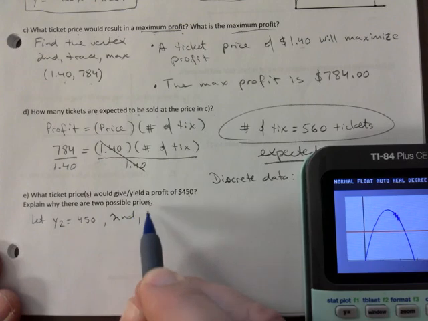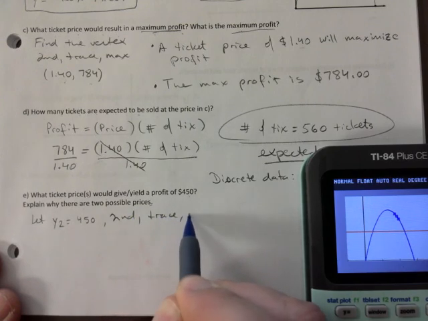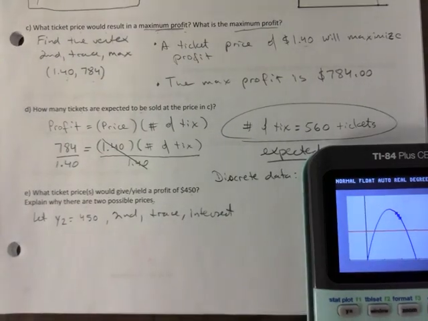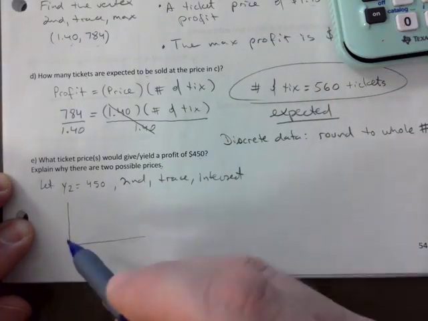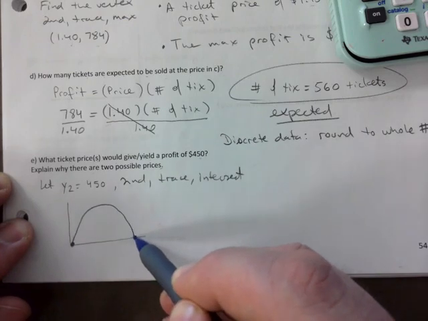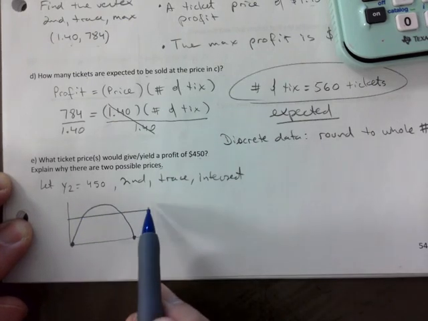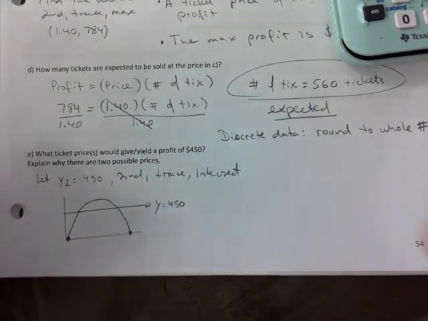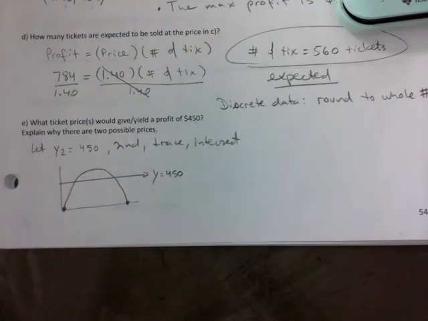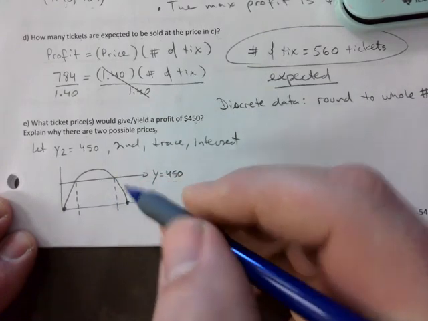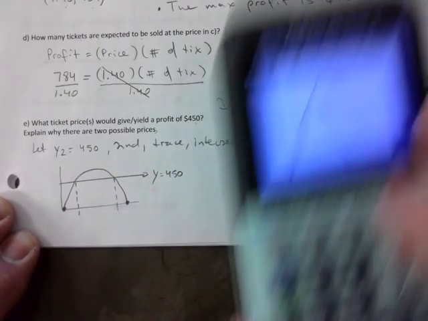So let's find both of them, both intersections. So I'm going to go second trace, intersect. And I always like to make a little sketch for this. I go like this. We know it starts at the origin here. It goes like that. And this is our 450 line. So let's find that first instance and the second instance. This is basically the price per ticket at each intersection.